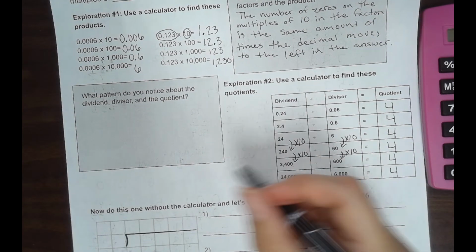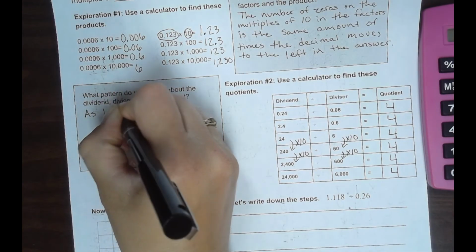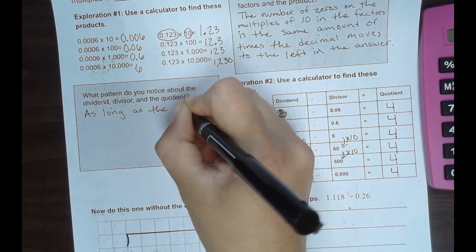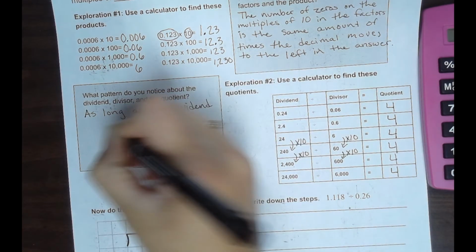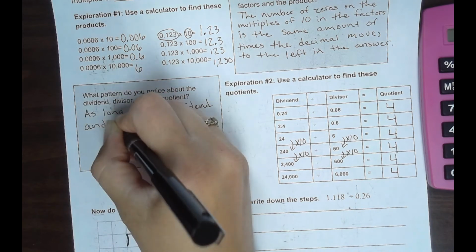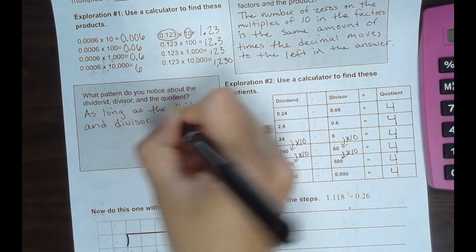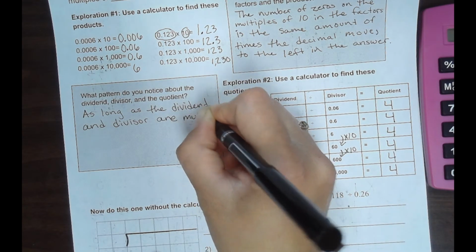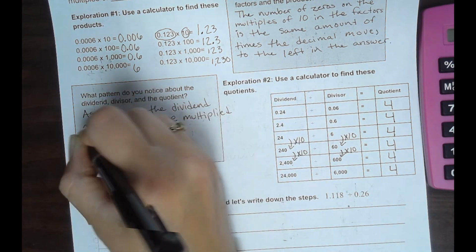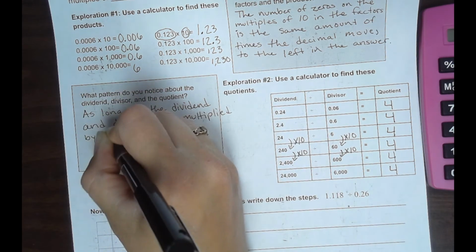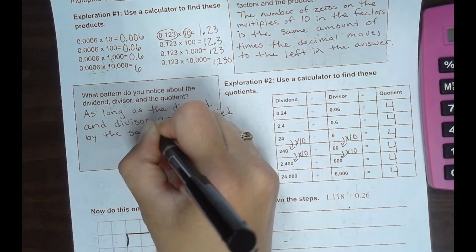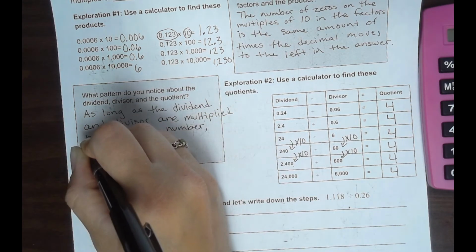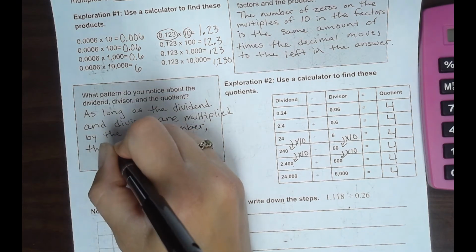So here's what I notice. As long as the dividend and divisor are multiplied by the same number, the quotient will be the same.